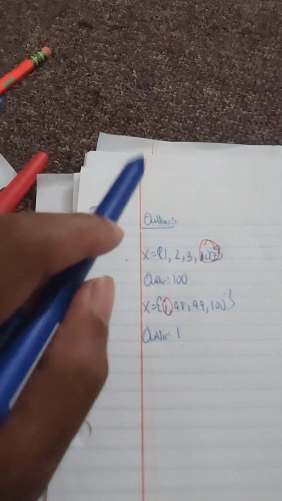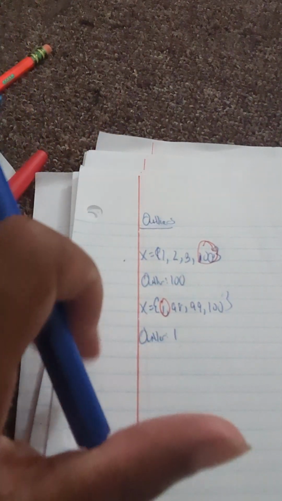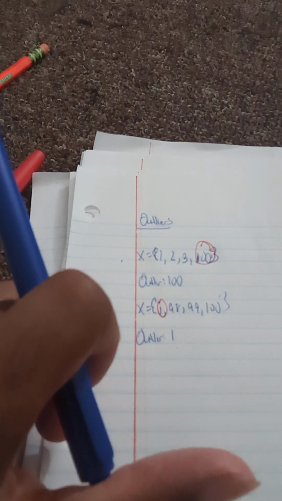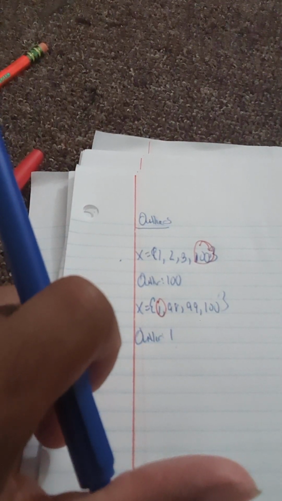It's important to be able to recognize outliers in data sets, because an outlier skews the mean.